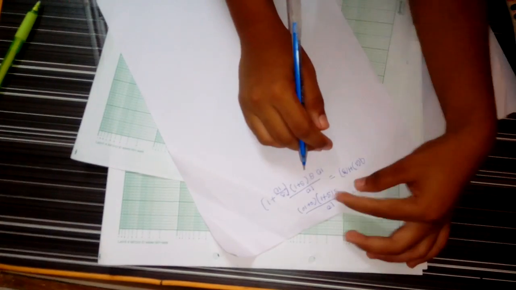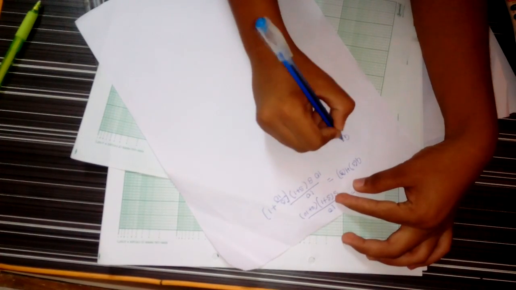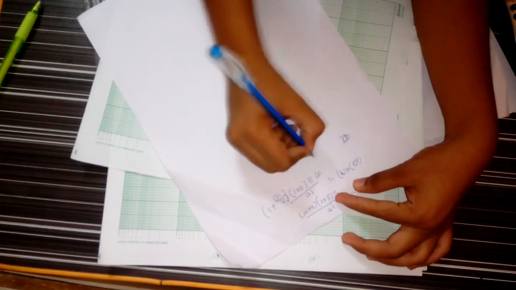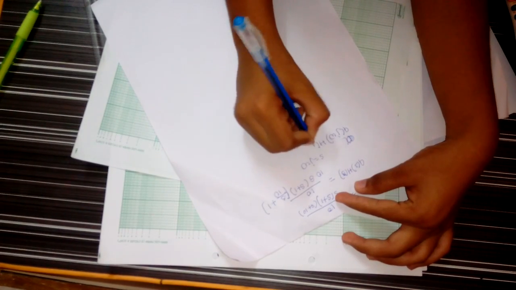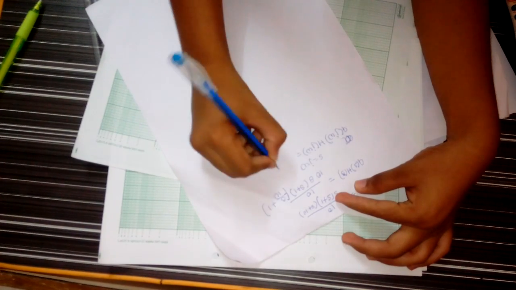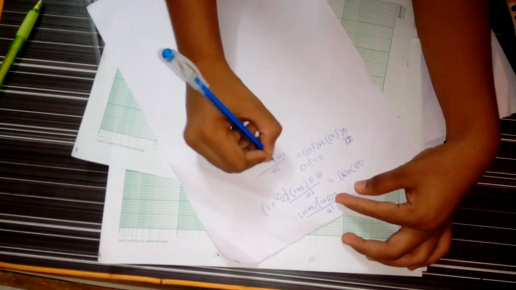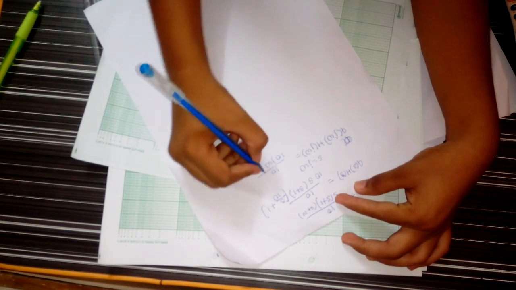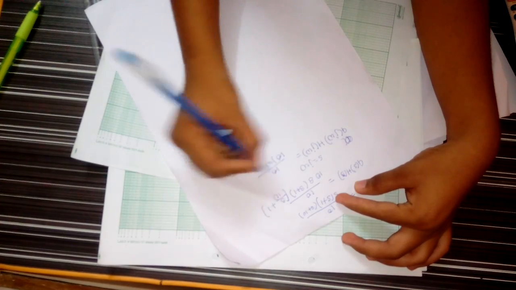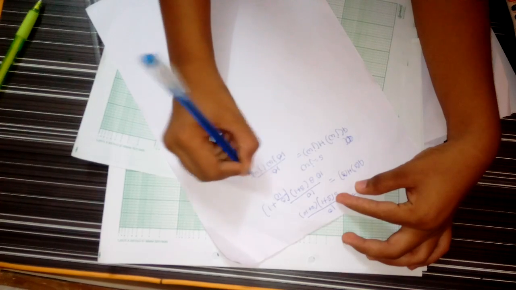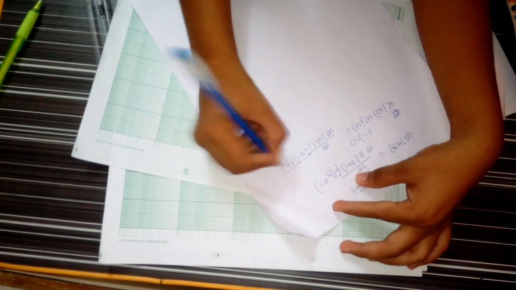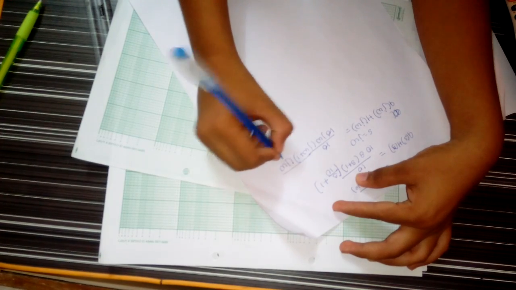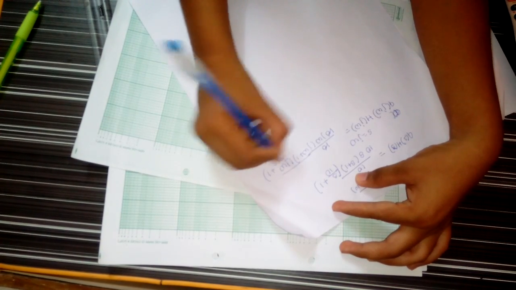Now put s equals j omega. G(j omega)H(j omega) equals 10 upon 10 j omega, as 10 cancels, (j omega plus 1)(j omega upon 10 plus 1).